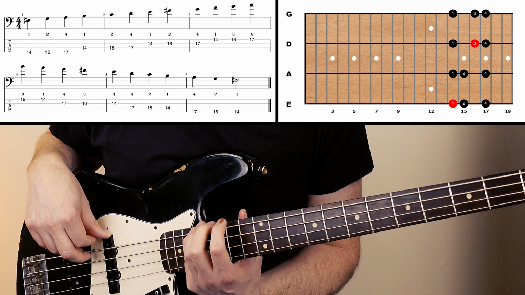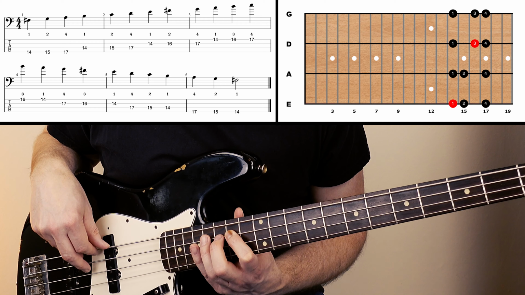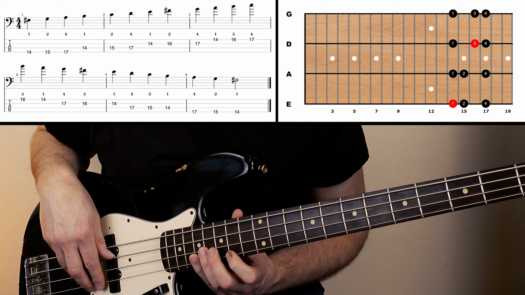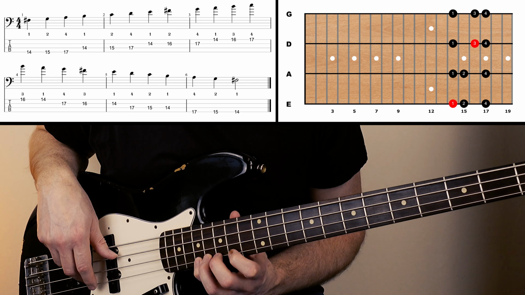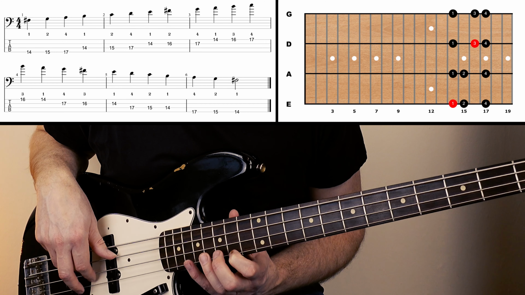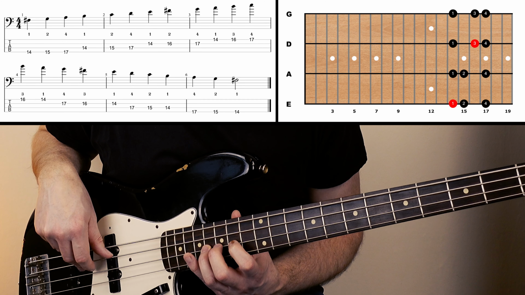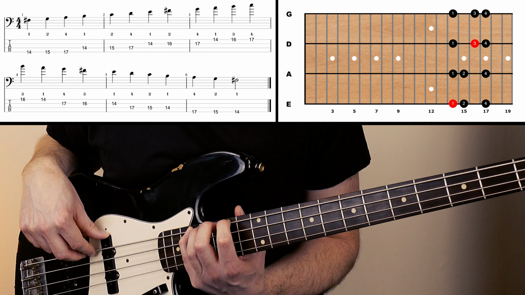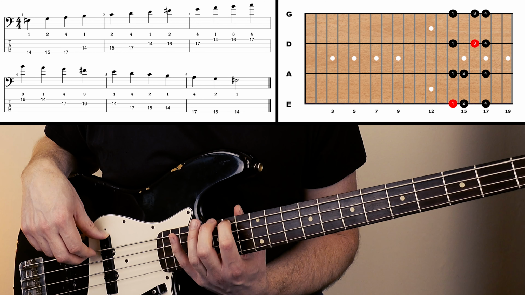So the fingering for it will be 1, 2, 4, 1, 2, 4, 1, 3, 4, 1, 3, 4, and then we're going to come back down the scale. So 4, 3, 1, 4, 3, 1, 4, 2, 1, 4, 2, 1.